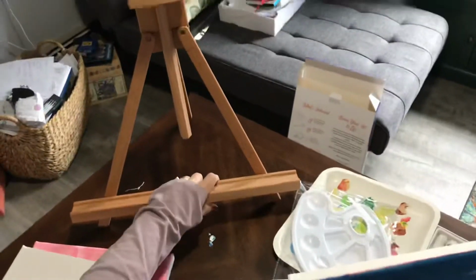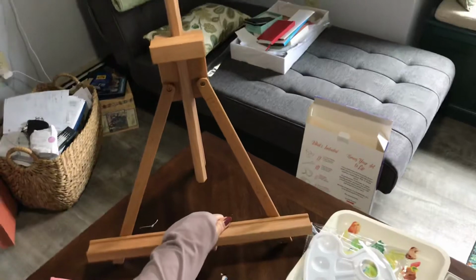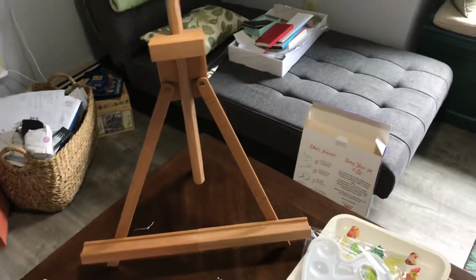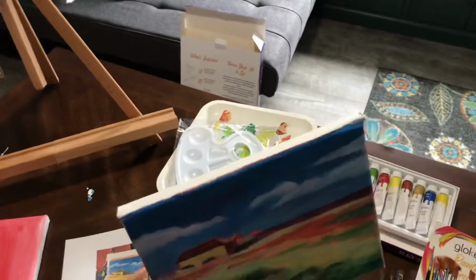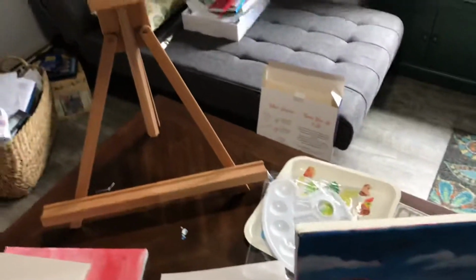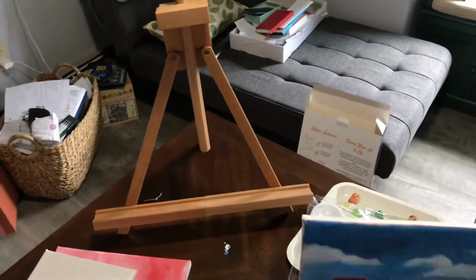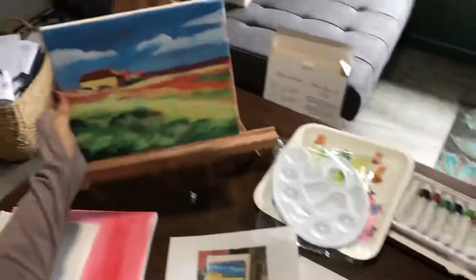And this is the nice little easel. I thought this was kind of cool too. I did put it by the window, an open window, for a little while because I thought it smelled a little bit like chemicals. But I find it's really easy to work with as far as when you're painting, and then you don't get the glare from the lighting in your room.